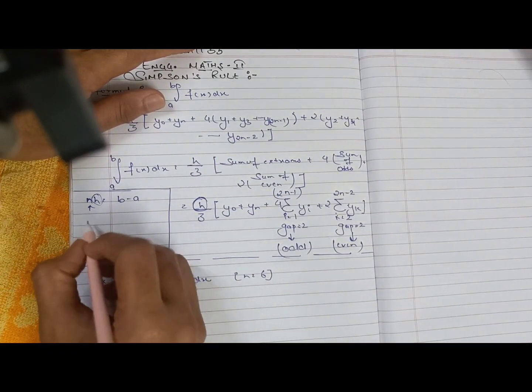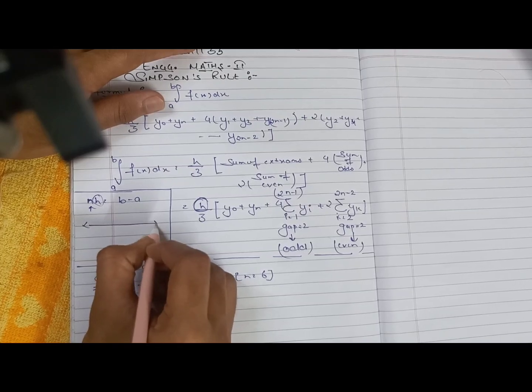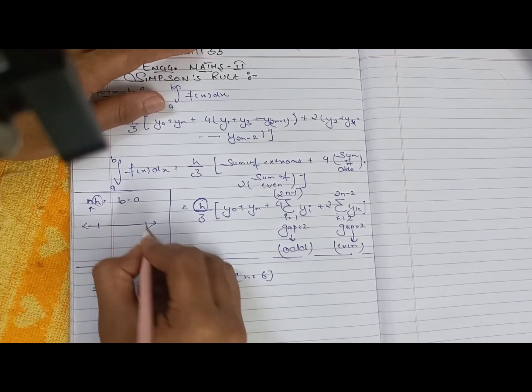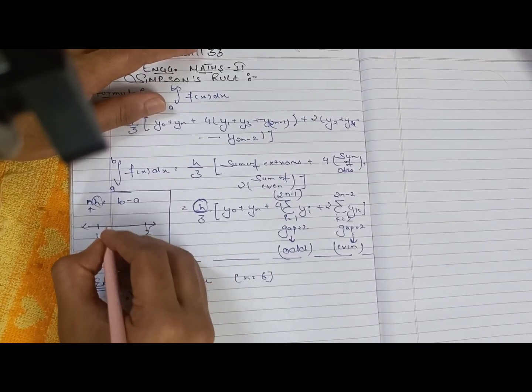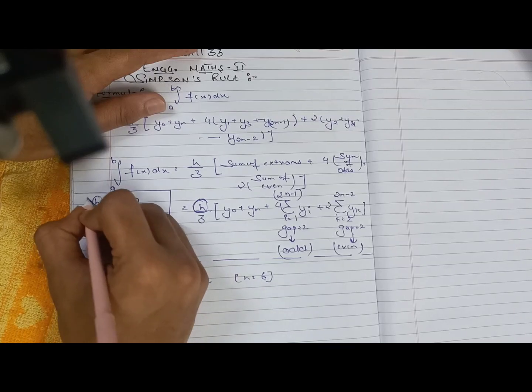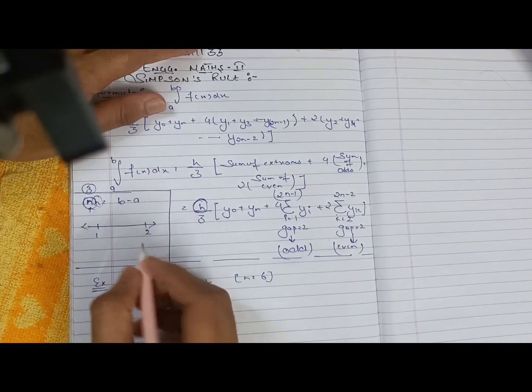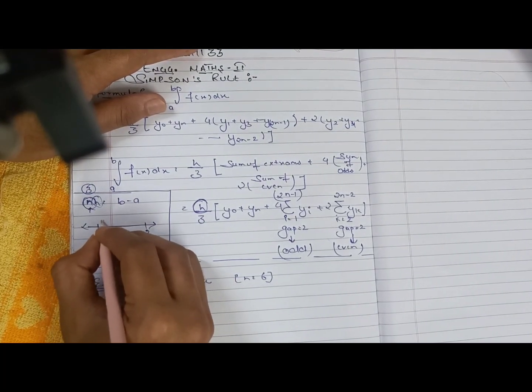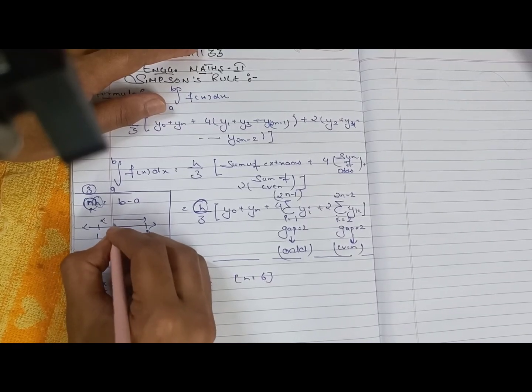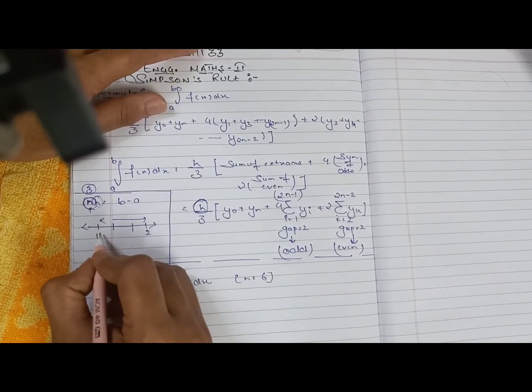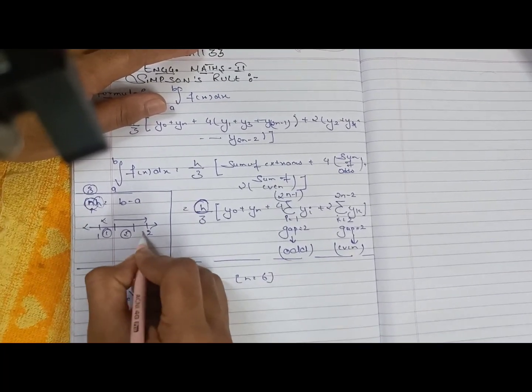If I am taking this line segment from 1 to 2, let's take n is equal to 3. Now I'm dividing the whole interval into 3 parts, like 1, 2, 3. This one is first part, this one second, this one is third.